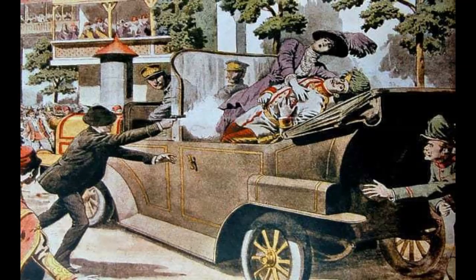Number 3. Sarajevo Crisis. The immediate cause of the war was the murder of Archduke Francis Ferdinand, the heir to the Austrian throne, on 28 June 1914 by a Serbian at Sarajevo, capital of Bosnia. The assassination was organized by a secret society called Black Hand, or Union of Death, formed by extremist Serbian nationalists.